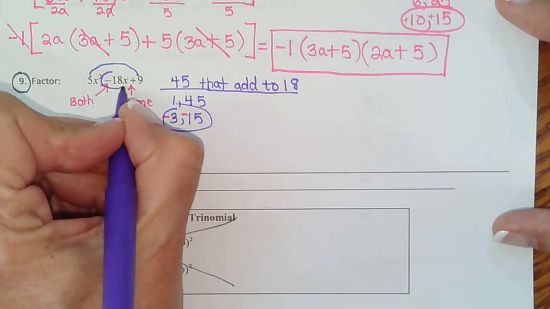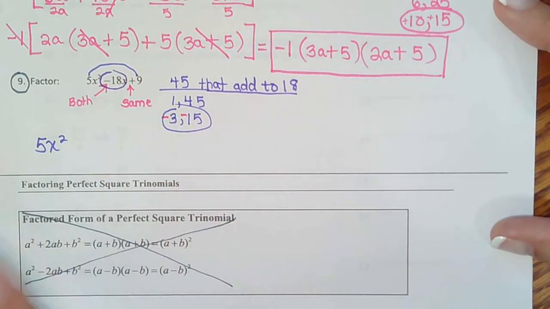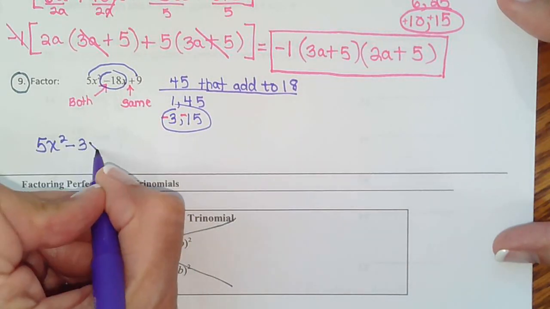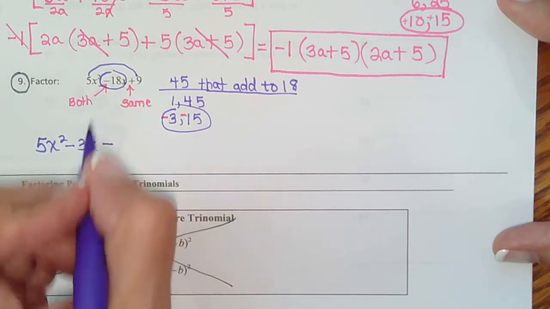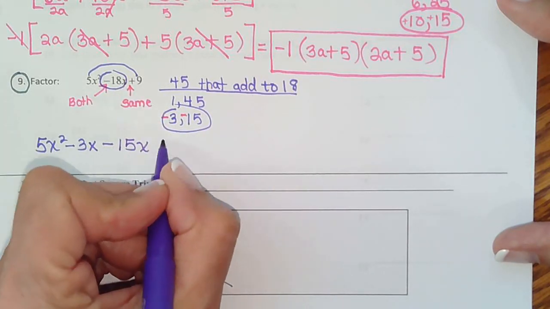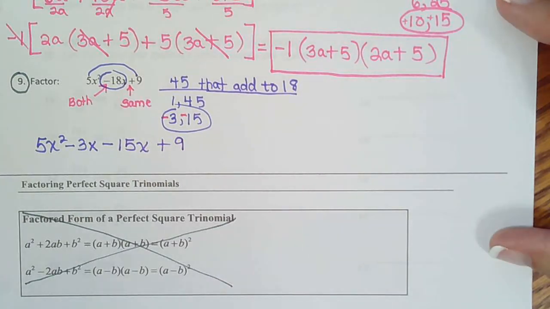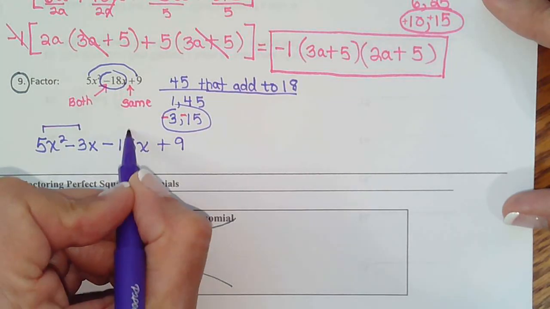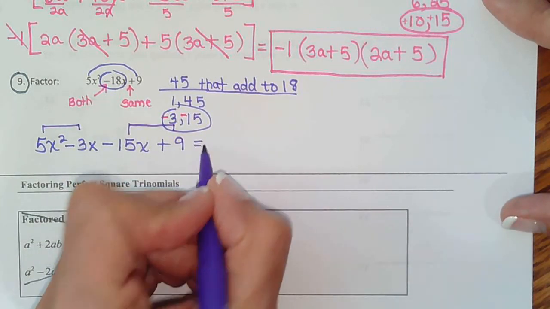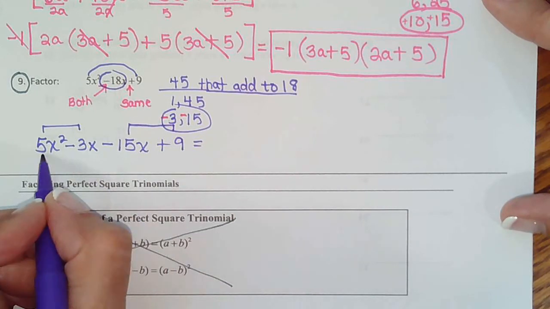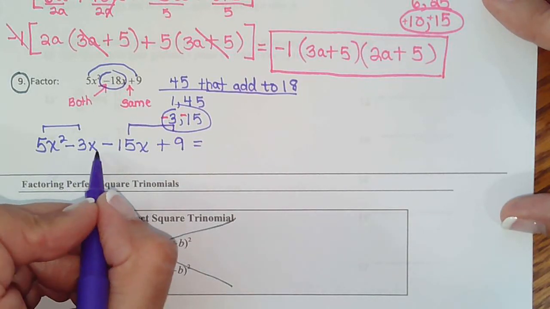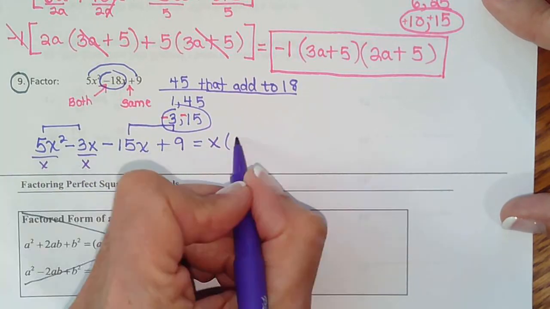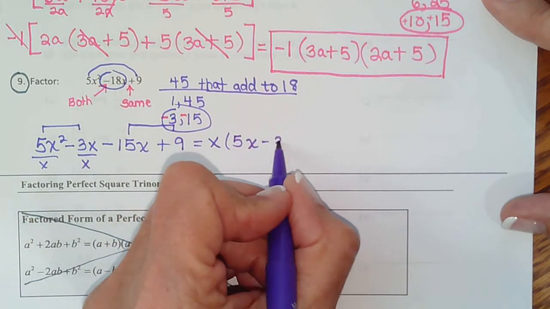We're taking this out, and you can see negative 3 plus negative 15 is negative 18. So negative 3, use the variable x, minus 15x plus 9. And now that we have it turned into 4 terms, we know grouping's our only answer. So my first GCF is just x, it looks like, because nothing goes into 3 and 5, but we have the x common. So divide by x, we get 5x minus 3.